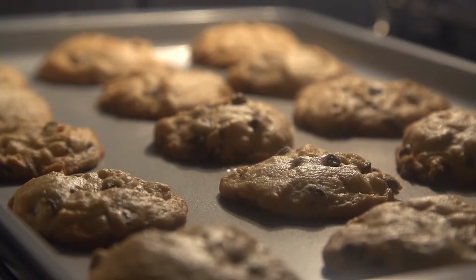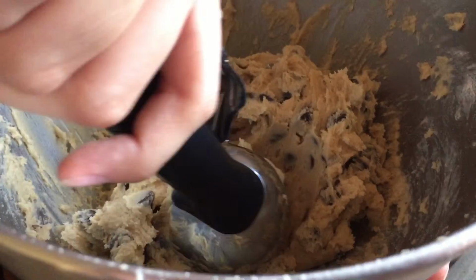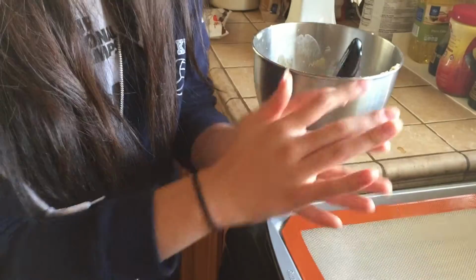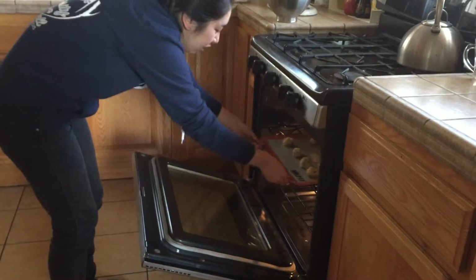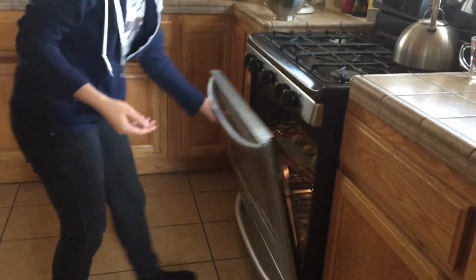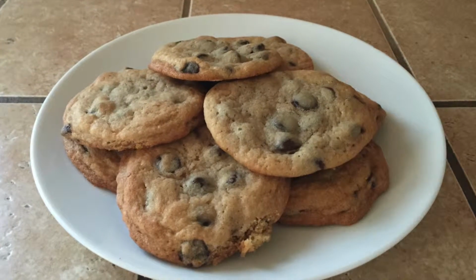We all know how cookies are made. You mix up the ingredients, scoop it, roll it into balls, put it on the pan, put it in the oven until the timer dings. Your cookies are ready, but what really happened in the oven?